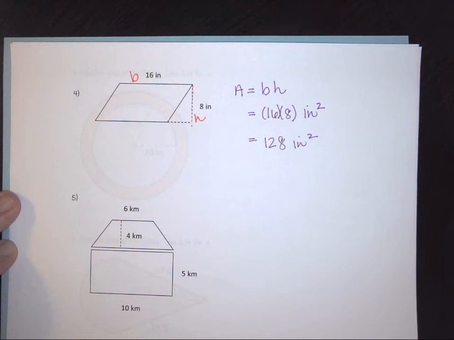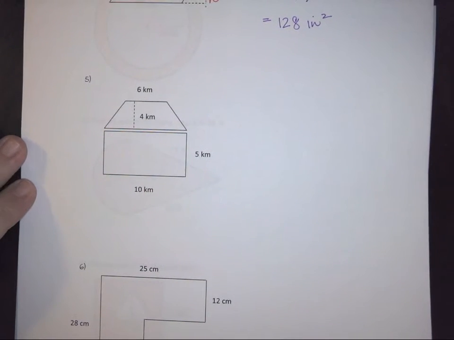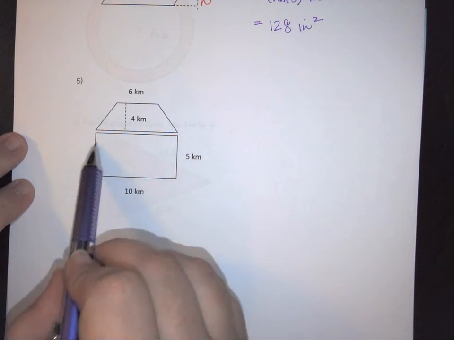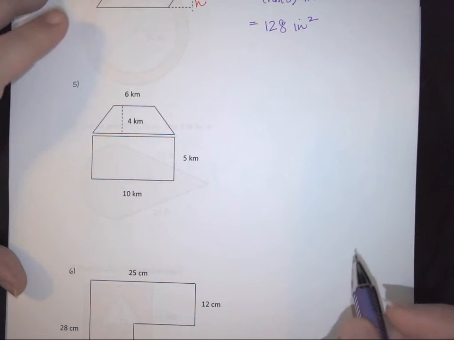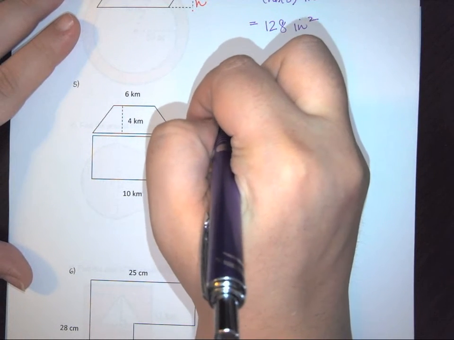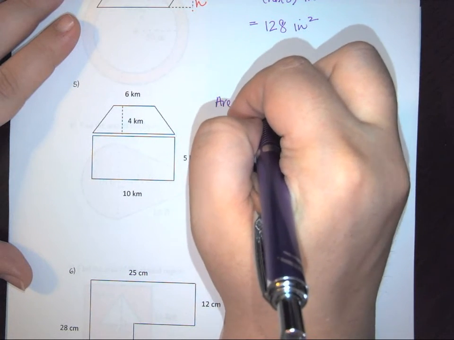Now, another thing that we can do is we can do two shapes together. Here, notice we're going to have this trapezoid added onto the rectangle, so we have to do them each by themselves. The easy one is obviously going to be the area of the rectangle.